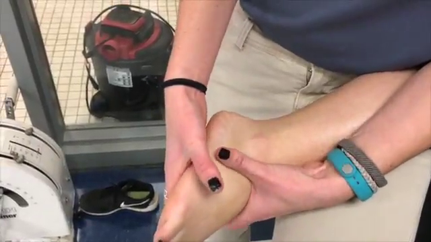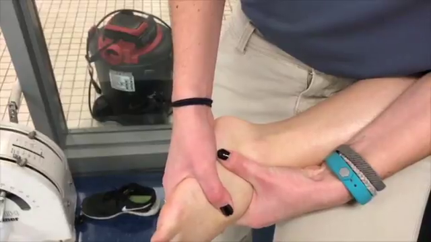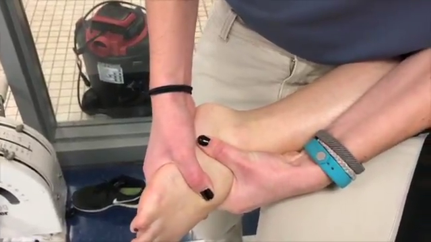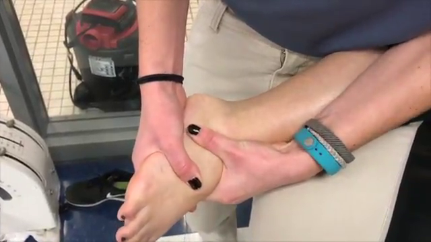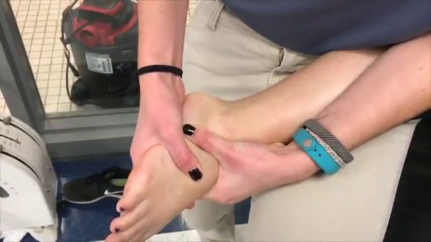Subtalar joint play is used to assess the motion of the subtalar joint. A positive test is any increased or decreased medial or lateral translation of the talus relative to the opposite side.